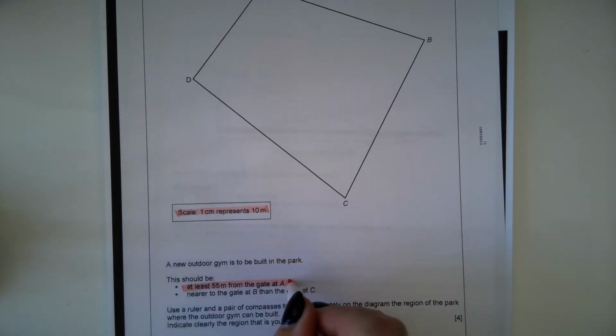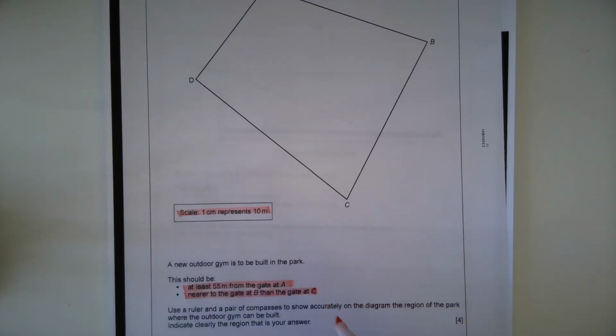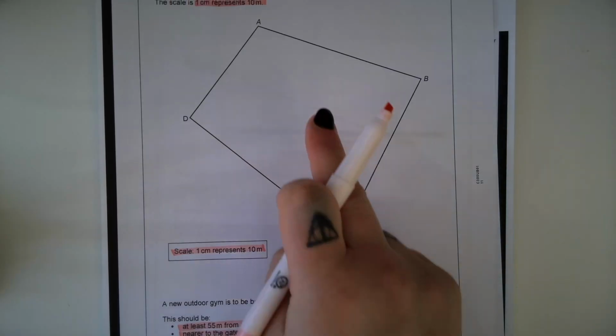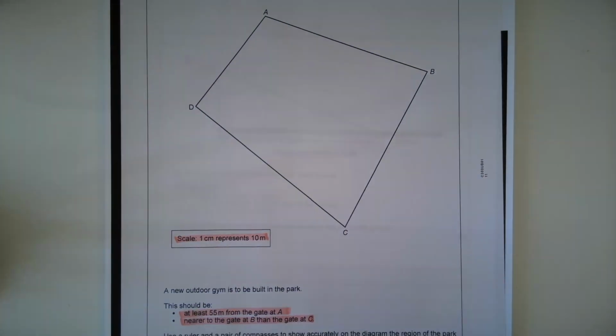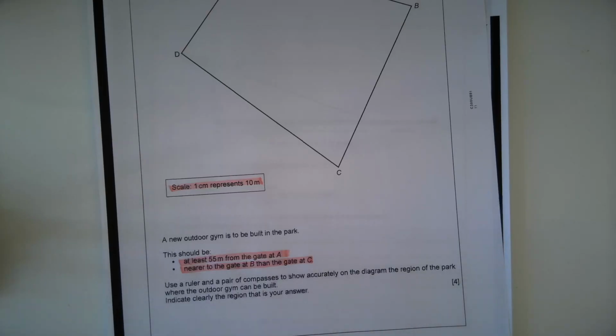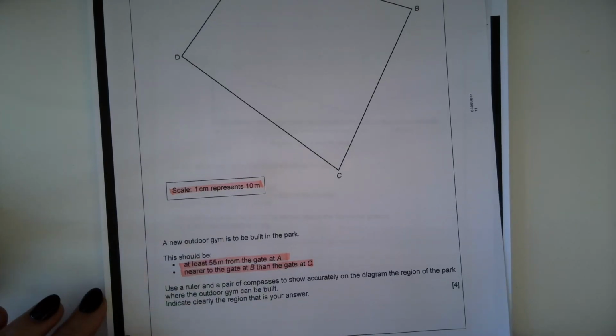So a new outdoor gym is to be built in the park. This gym should be at least 55 metres from the gate at A and nearer to the gate at B than the gate at C. So at least 55 metres from A and nearer to B than C. Use a ruler and a pair of compasses to show accurately on the diagram the region of the park where the outdoor gym can be built. Indicate clearly the region that is your answer.